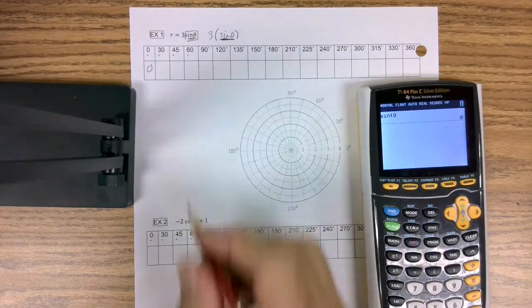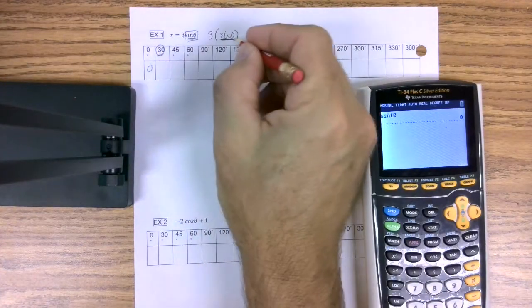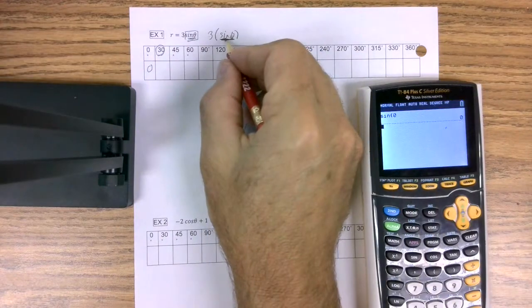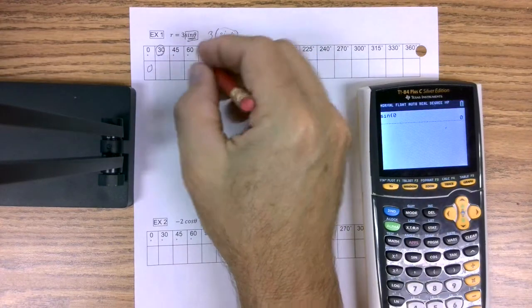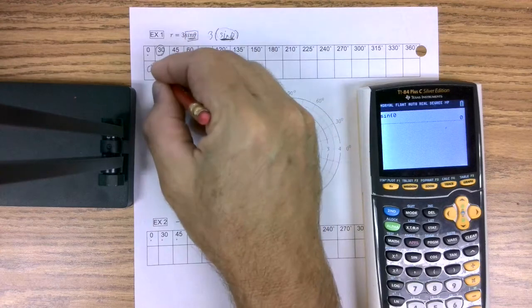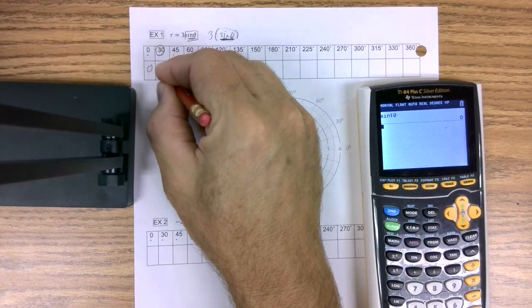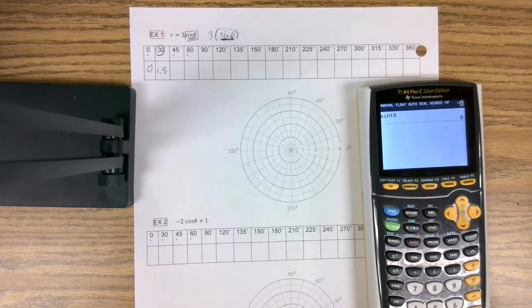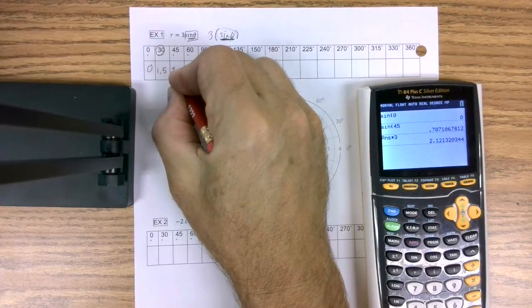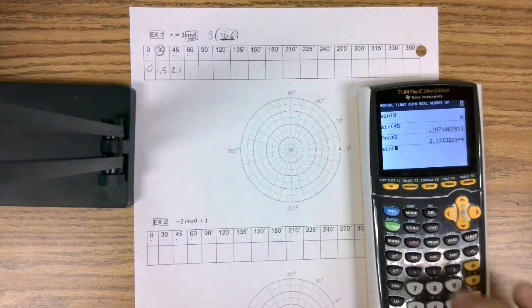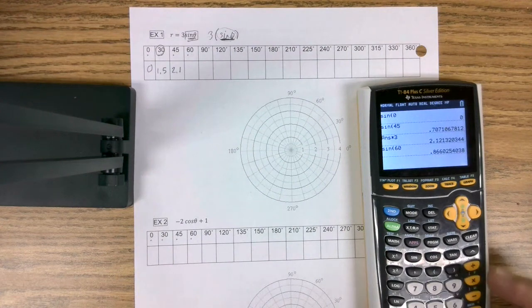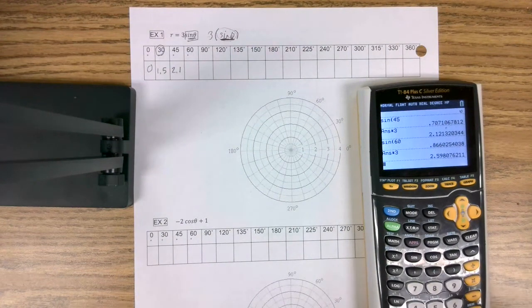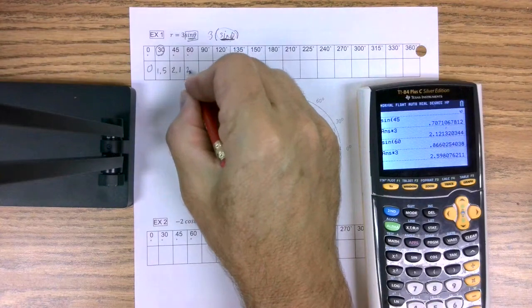There's my first coordinate. Now I got to plug in 30 degrees for theta. I already know that's 1/2 because I've done 10,000 of them. And 1/2 times 3 is 1.5. Sine of 45, I know what it is, but I'm just going to go like that and then multiply that by 3, and I get 2.1. Now I'm going to go sine of 60 times 3, 2.59. I'm going to call it 2.6.